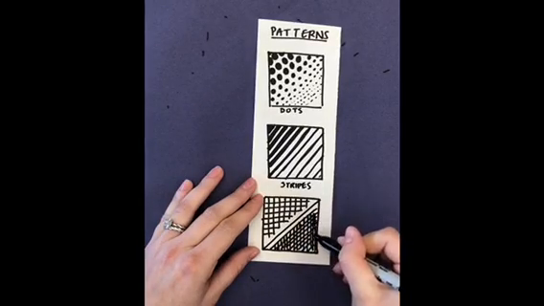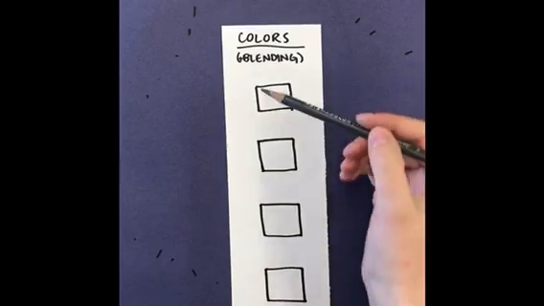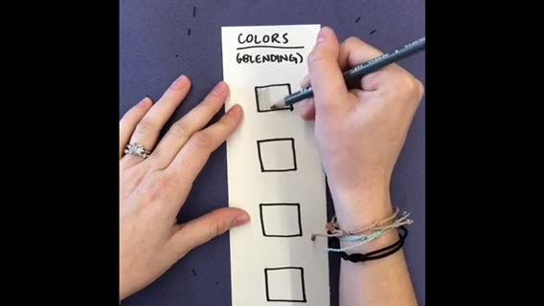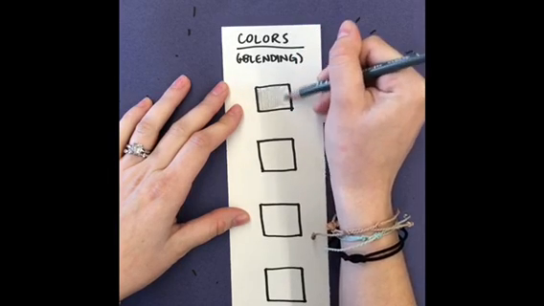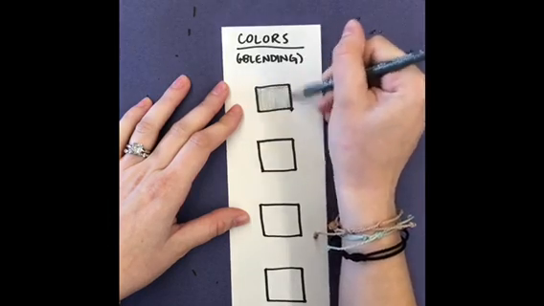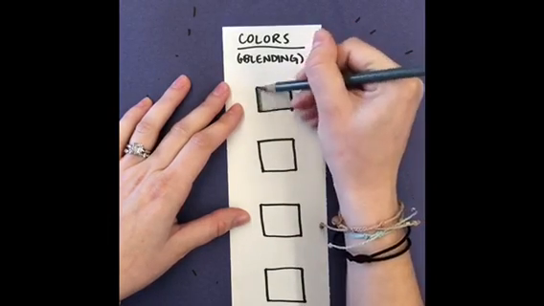Lastly, but most importantly, we will be looking at some coloring and blending techniques. We are using Prismacolor pencils because they are highly pigmented, meaning that you can get great vibrant colors with them. They also blend really well, so you can create amazing effects in your projects.